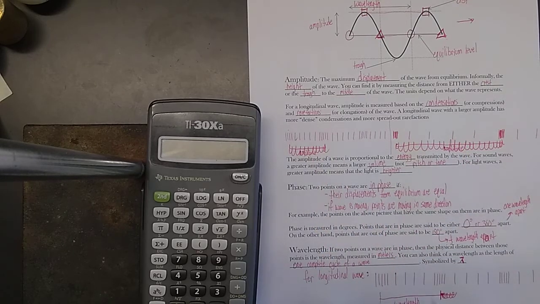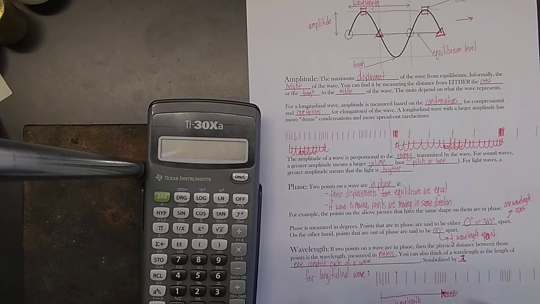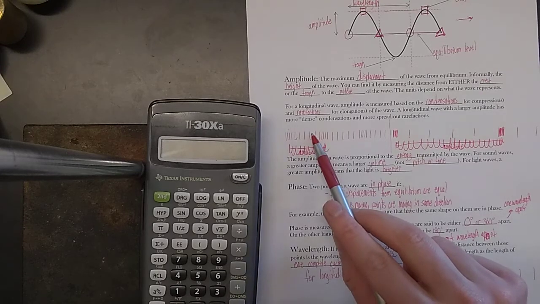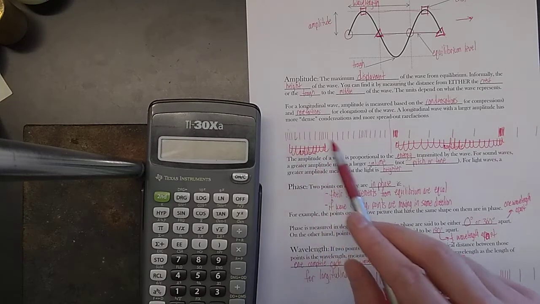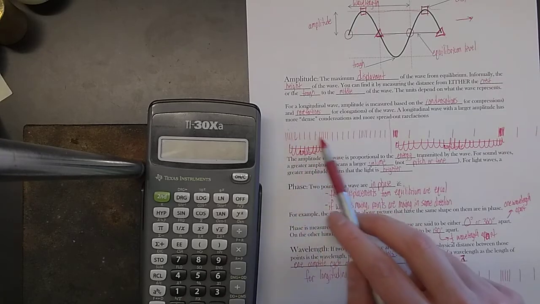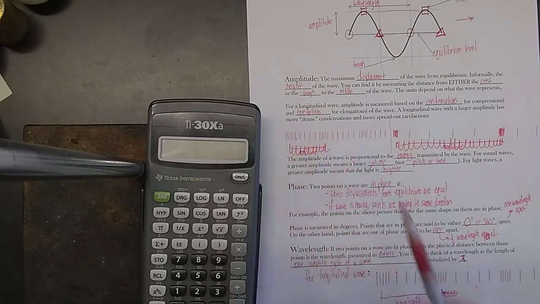I apologize for up here. I mixed up amplitude and wavelength for longitudinal waves. The distance between compressions or the distance between centers of the spreading would be a wavelength. The amplitude up here is not what I was trying to draw in. The amplitude would be how close together these are and how spread apart these are. Okay?